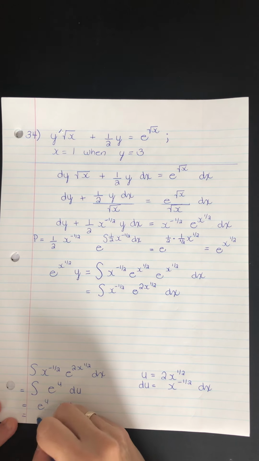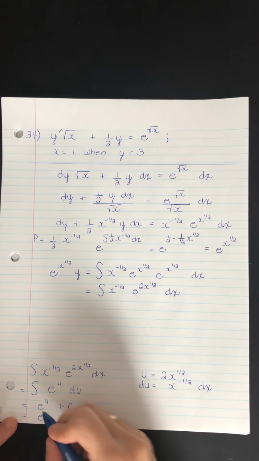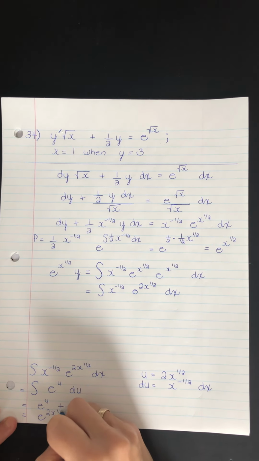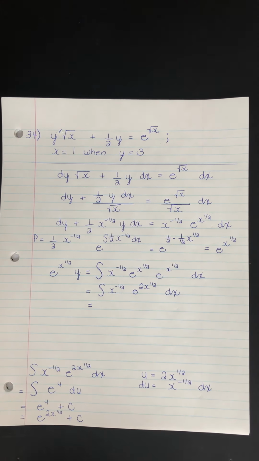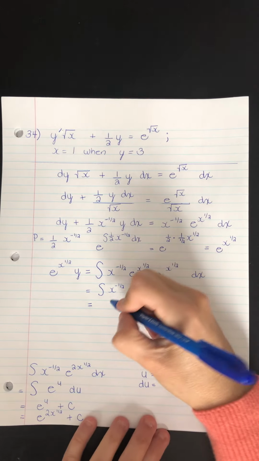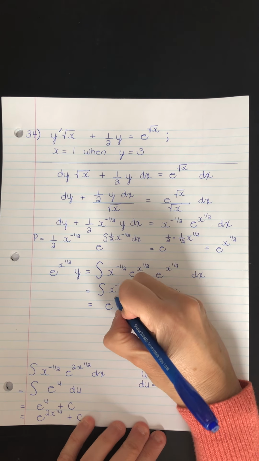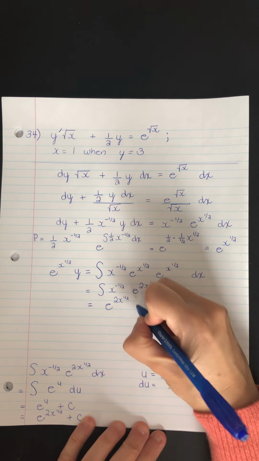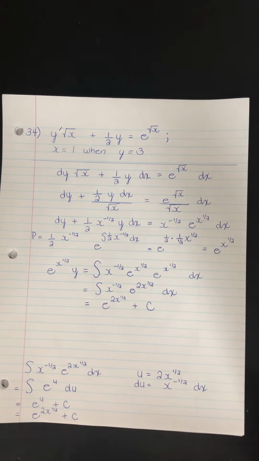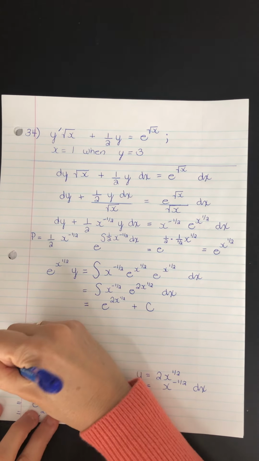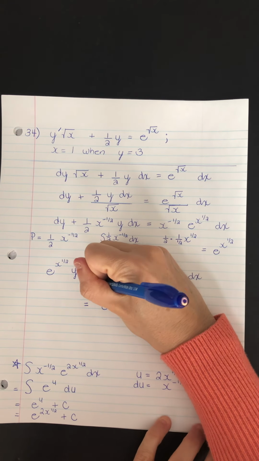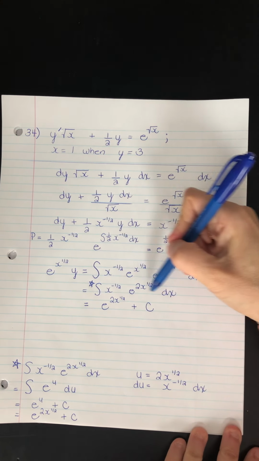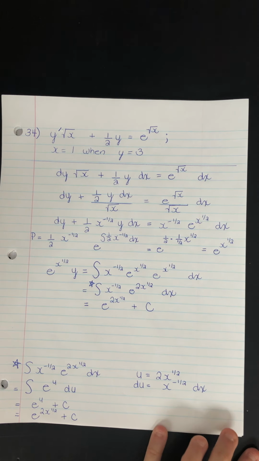So in this case, it's e to the 2x to the half plus c. So that's the appropriate integral that goes right here. I'll put a little star here corresponding to working out that integral.